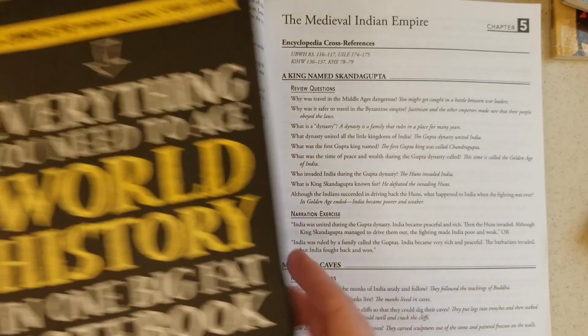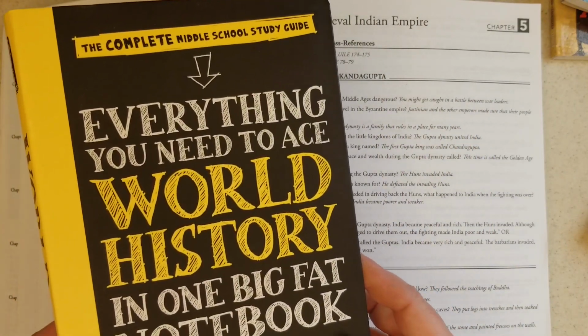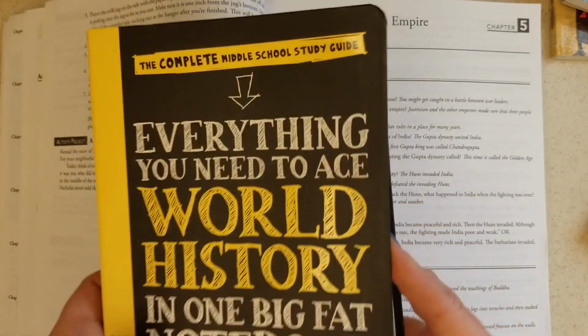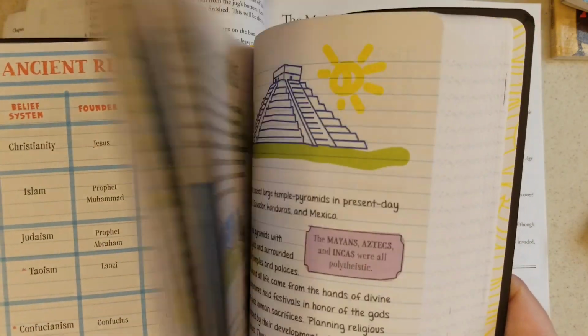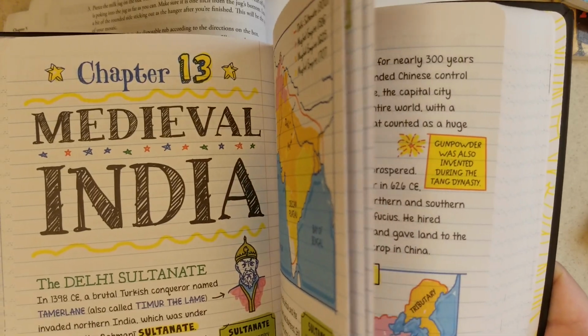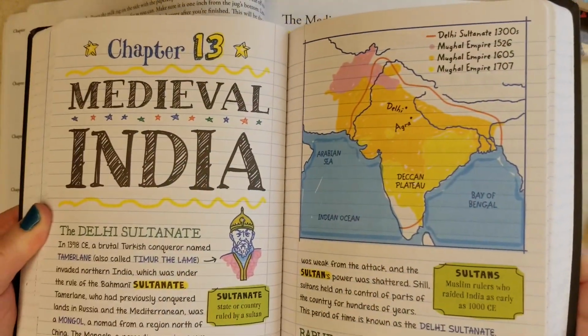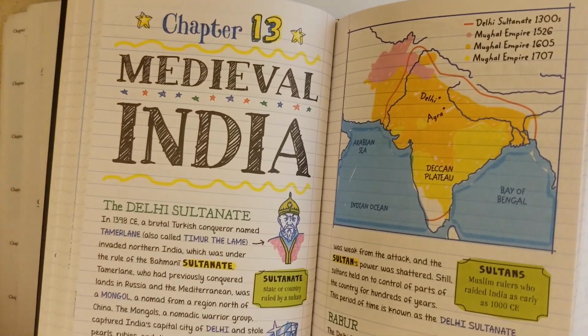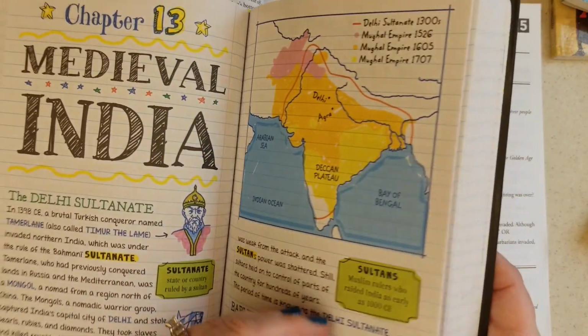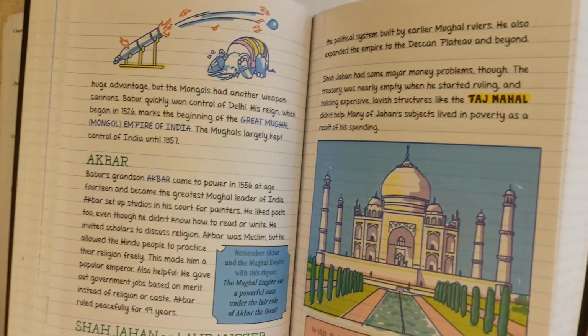I also have Everything You Need to Ace for World History, the One Big Fat Notebook. There's lots of things in here that I just like to read. My daughter likes to read some of them too. This is the medieval India, and that is what we're learning. So it's great to have another little reference book to read through, just to get a little refresher.